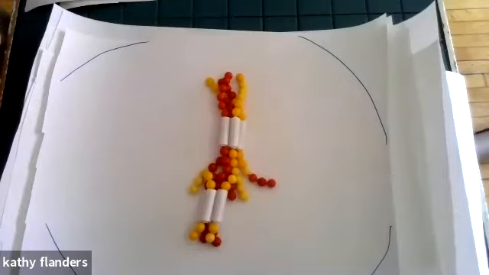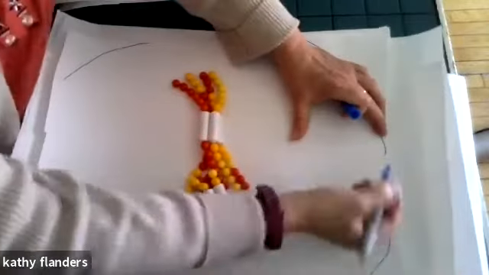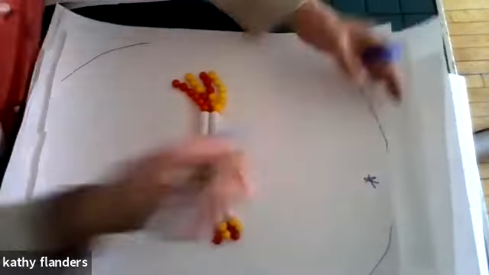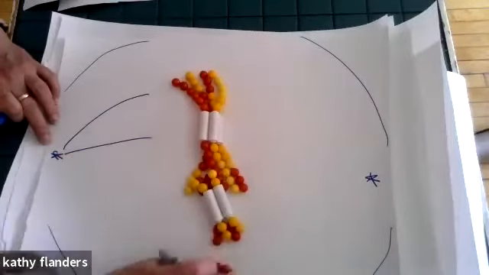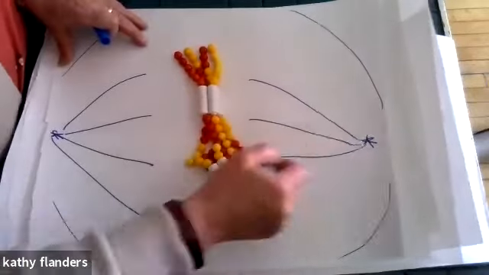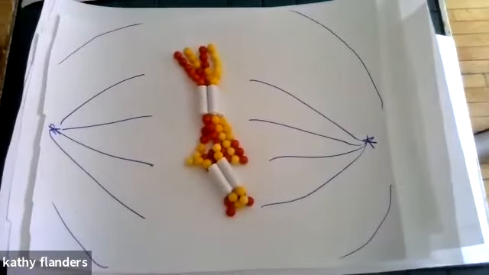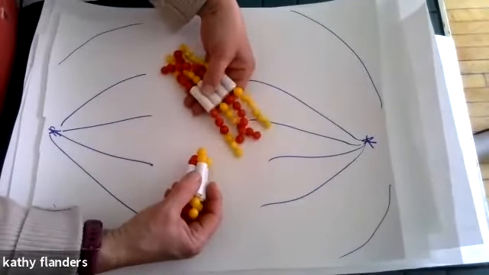Metaphase 1. So remember now I don't have a nucleus or a nuclear membrane, right? But I do have my centrioles and my spindle forming. And in metaphase 1, I'm still dealing with homologous pairs.